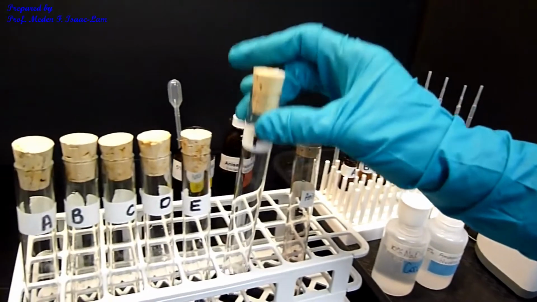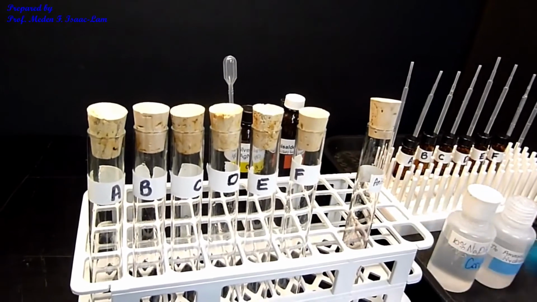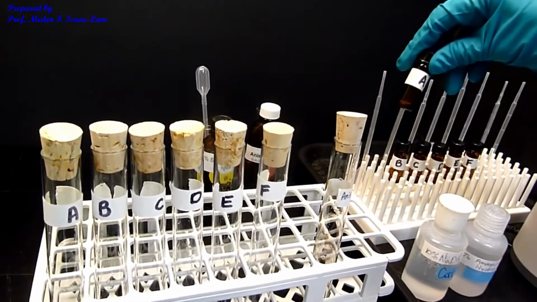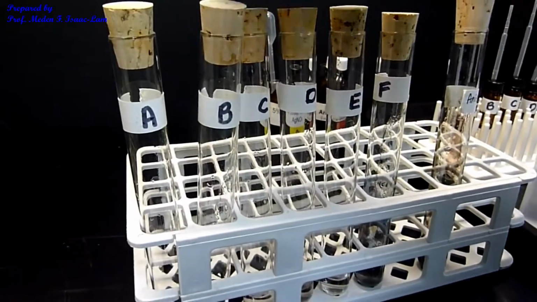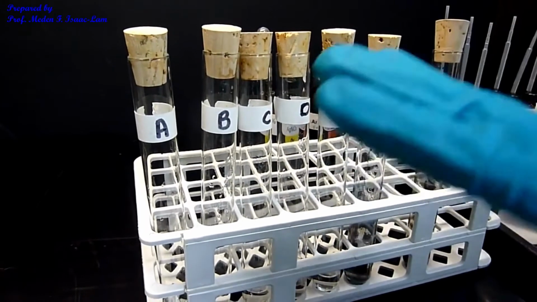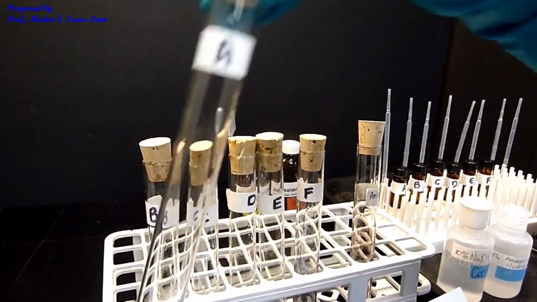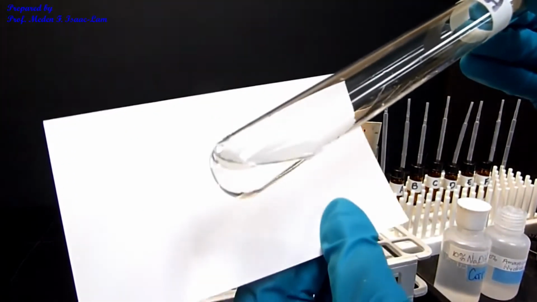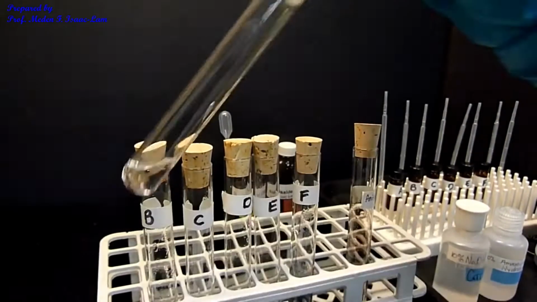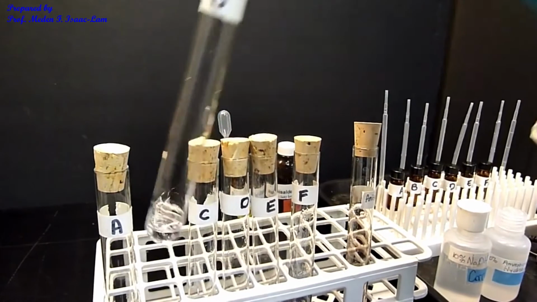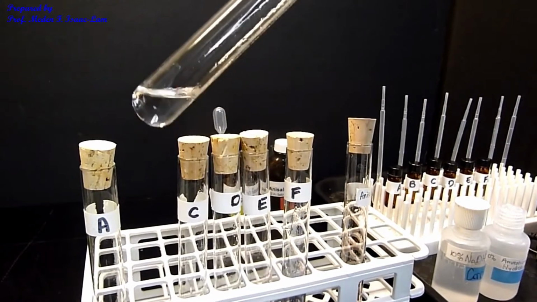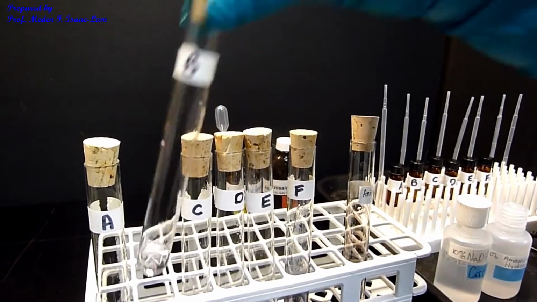So I'm now going to add in each of the tubes 3 drops each of the unknown. So I added all the unknowns in each of the tubes, A, B, C, D, E, F. So this is A. So nothing. Clear. And then this is B. Nothing.